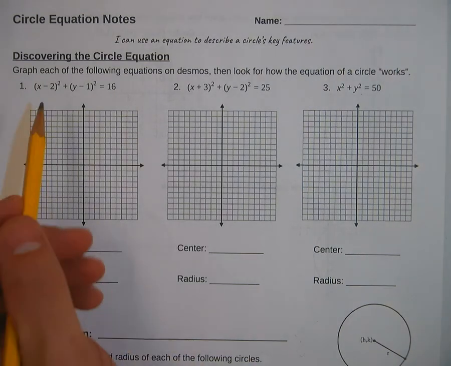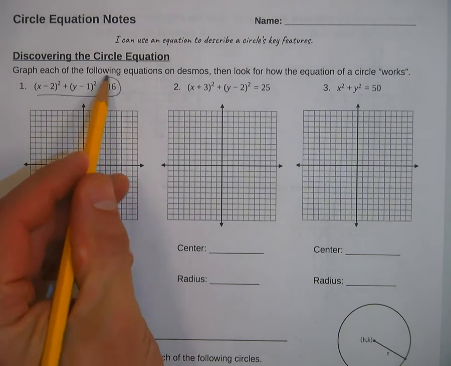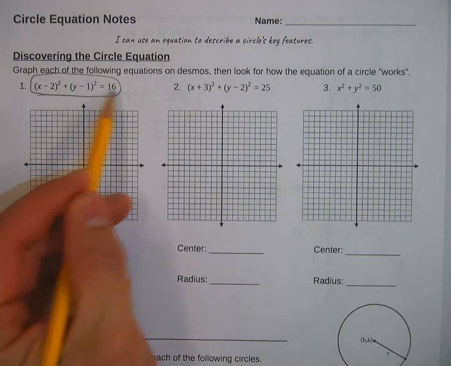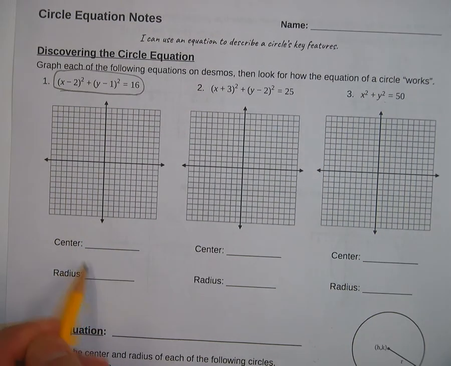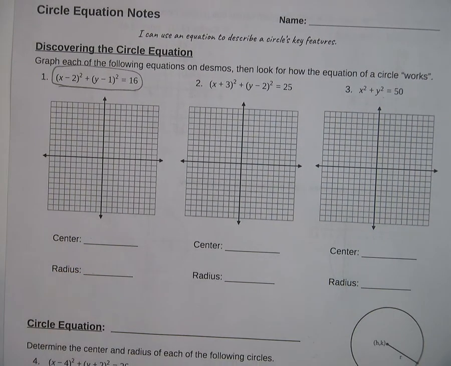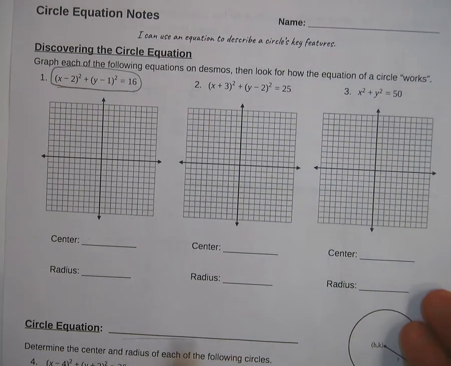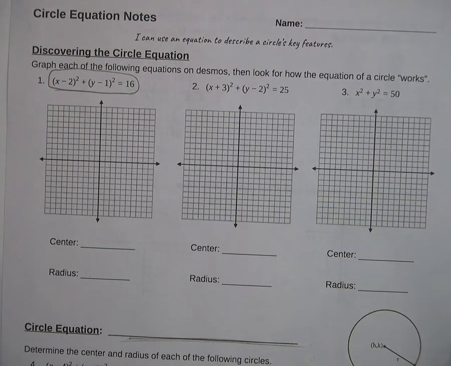And what I want you to do first is to type in each one of these equations and then make a quick sketch of what you see there. See if you can try to figure out where you think the center is and what the radius of each one of those circles would be, and see if we can find the pattern so that you can figure out how to write the equation of a circle. So go ahead and pause now and go over to Desmos and try to type in those equations and see what they look like.